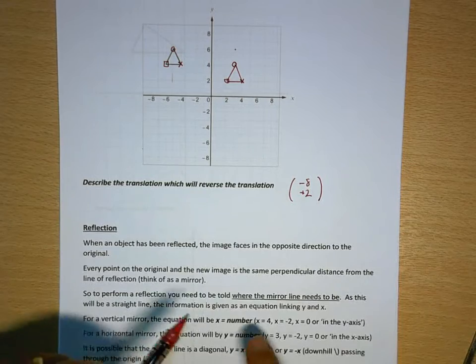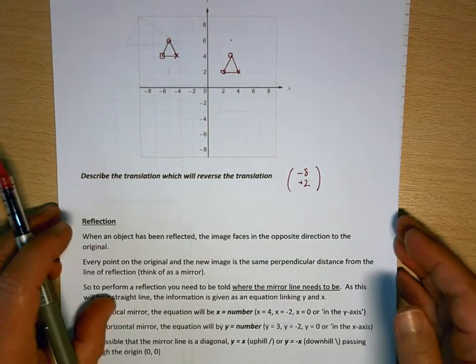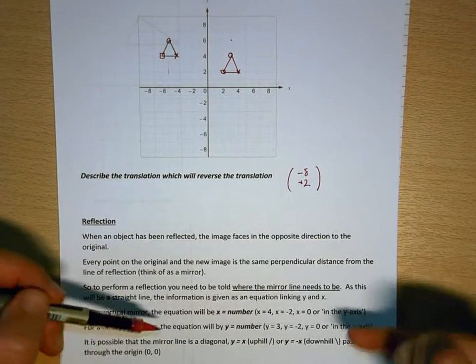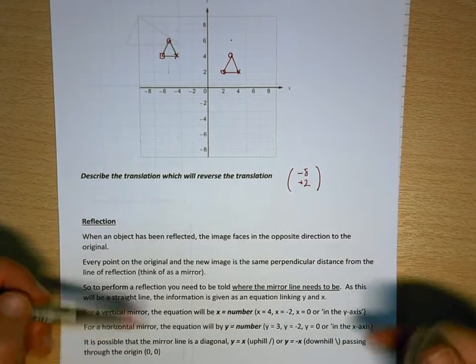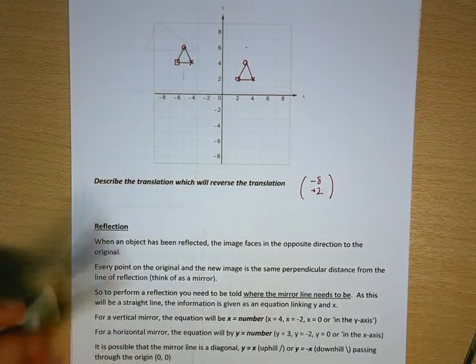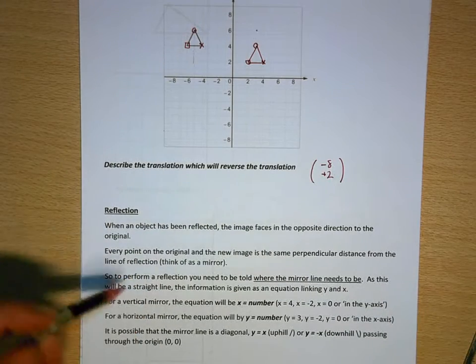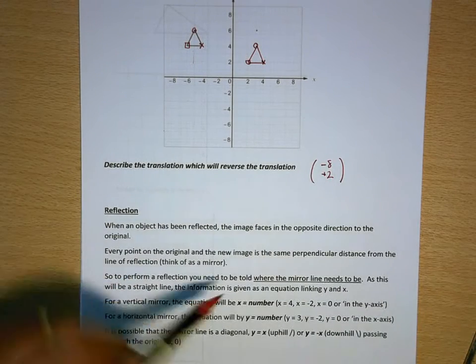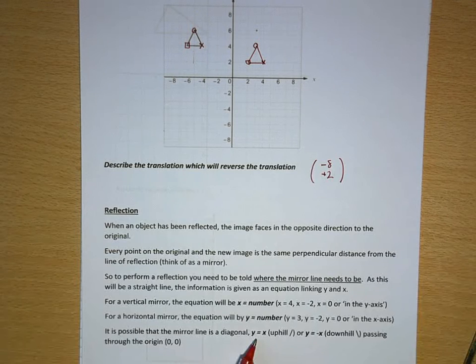And even in class, when I hammered this and said, look, you've really got to concentrate here, still students make that mistake. If they're being really horrible on an exam paper, they could ask you to do a reflection on a diagonal, and they might ask you for y equals x.